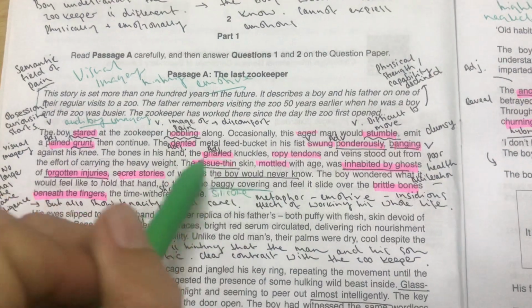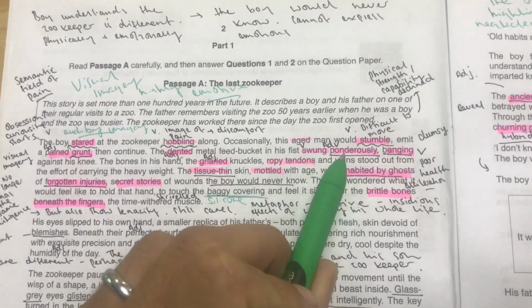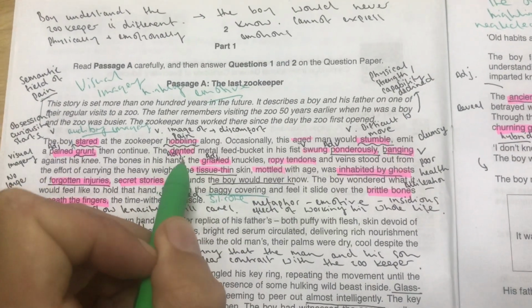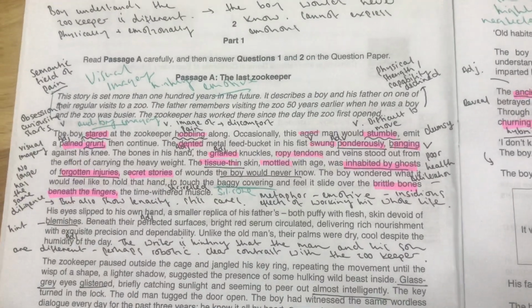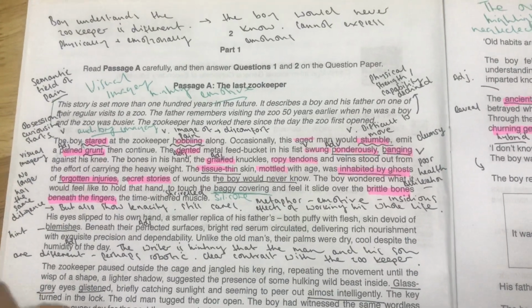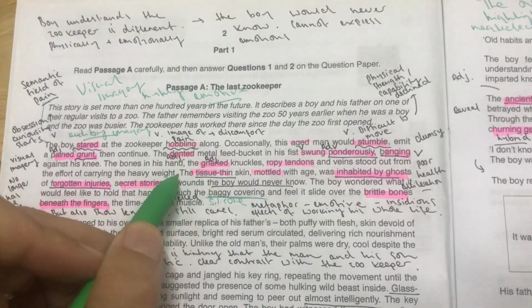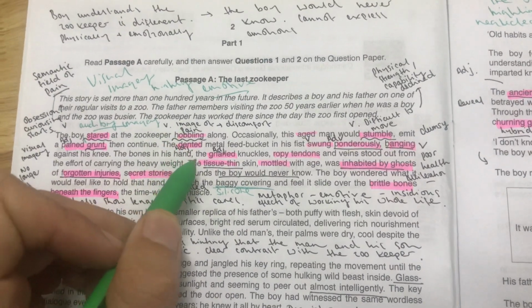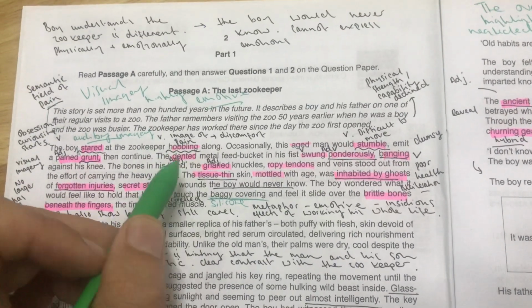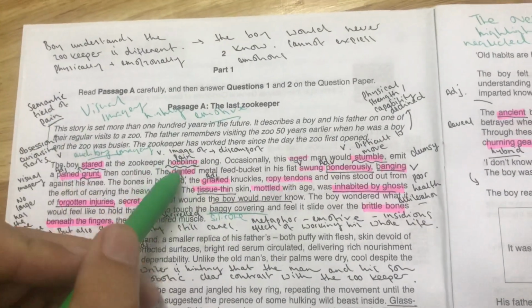The writer then goes on to describe the dented metal feed bucket in his fist, and this swung ponderously, banging against his knee. Now, some of you may have picked up on this adjective dented, okay? Perhaps this is suggesting that the diligence that the zookeeper once had is no longer to the same level. Why hasn't he replaced this metal feed bucket? Perhaps we can make a connection between the bucket and the zookeeper himself, okay? Perhaps he's dented, okay? His ill health, okay?